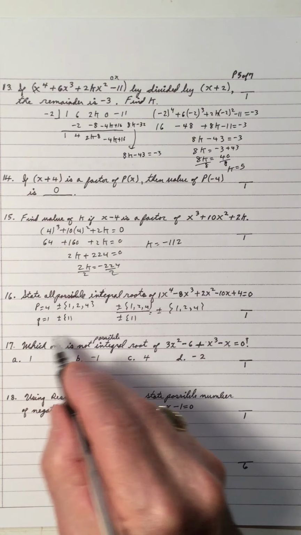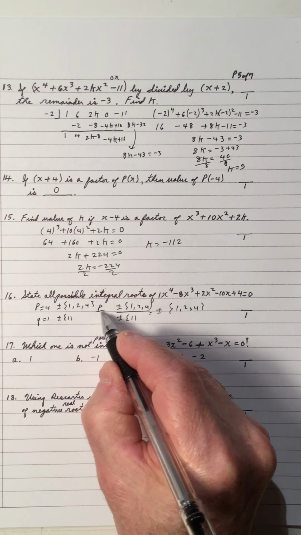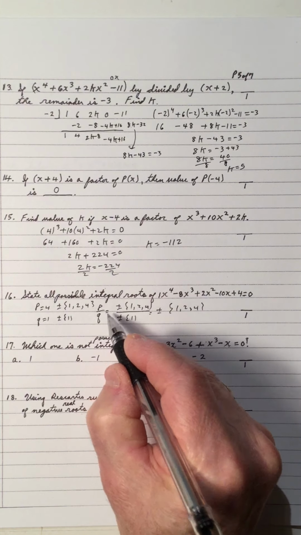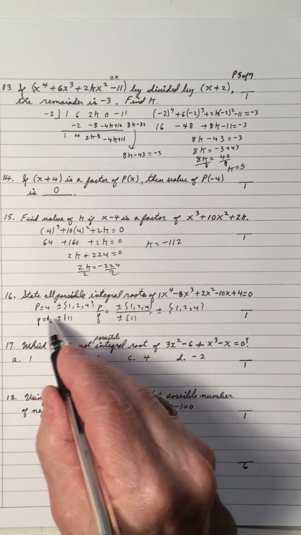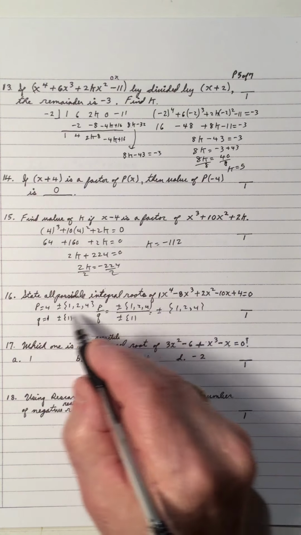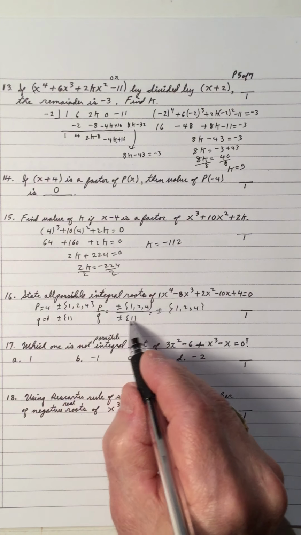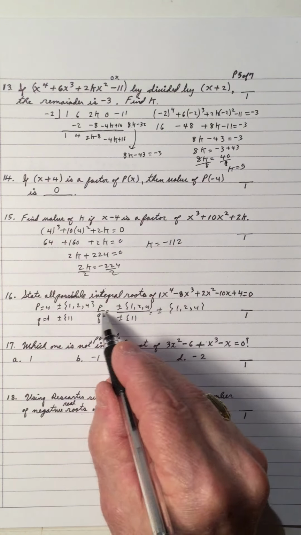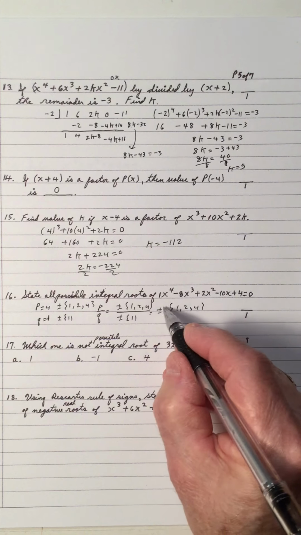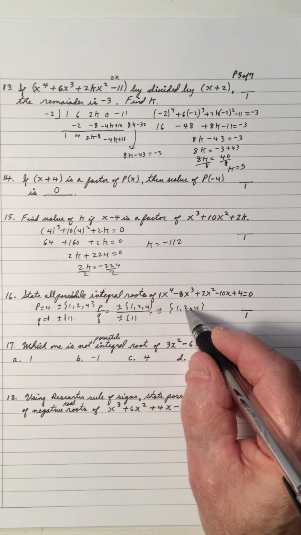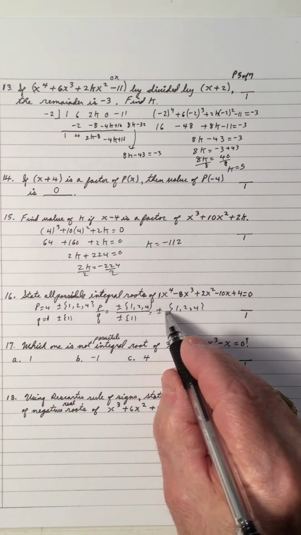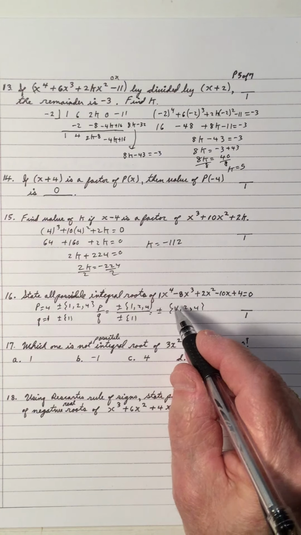I did the P over Q, as if you're having rationals, but I didn't have to do that because Q is 1 or negative 1, and dividing by that gives you the same factors as on the top. So there are the possible integral roots or integers. Give yourself a mark if you have this.